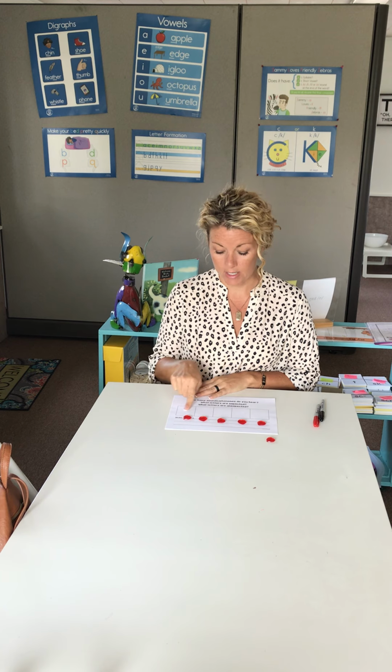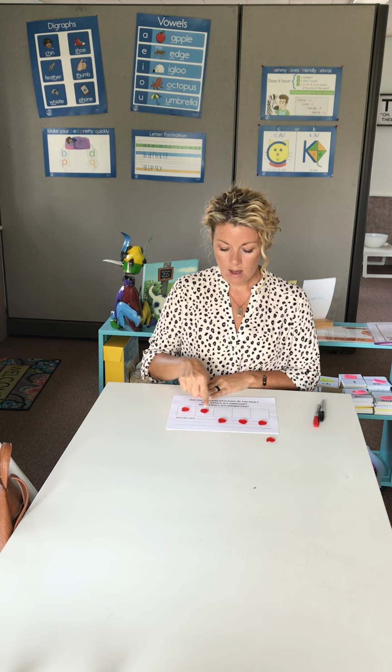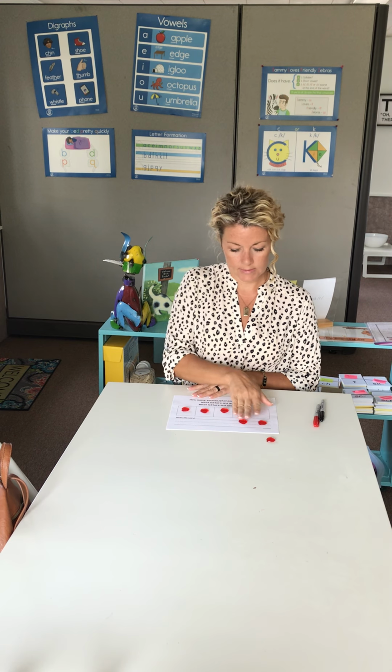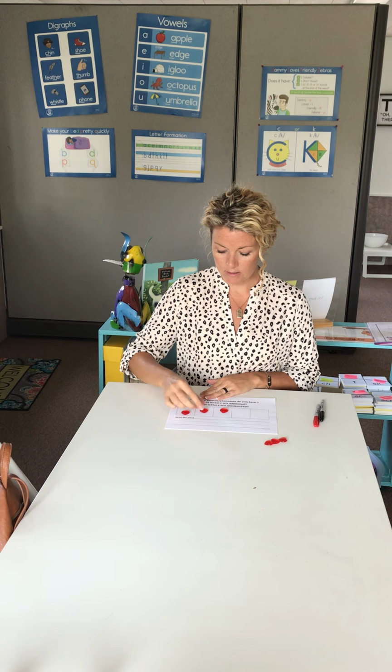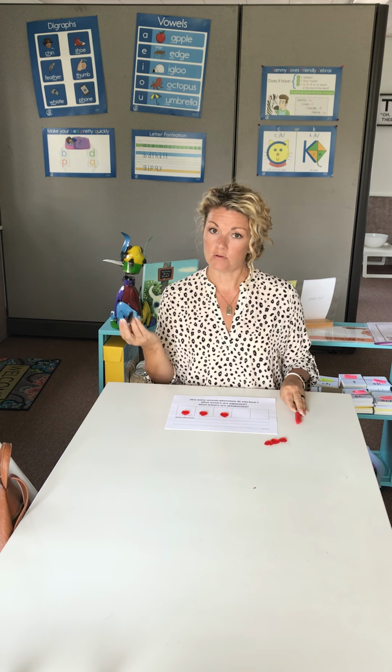And then the student is going to push up a counter for each phoneme they hear in that word into the Elkonin box here. So they would go w-u-z, was. We heard 3 sounds or 3 phonemes. Then I kind of push these down, and I'm going to use a black and a red. You can certainly use whatever colors you like. I like to use 2 different ones to distinguish what's expected, what's unexpected.